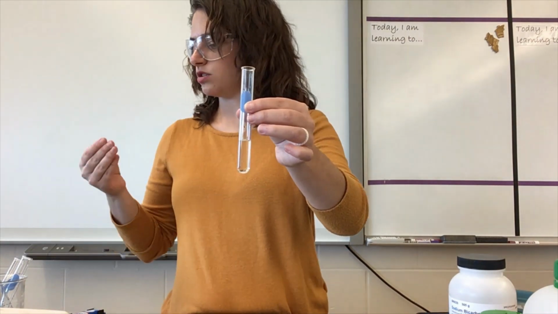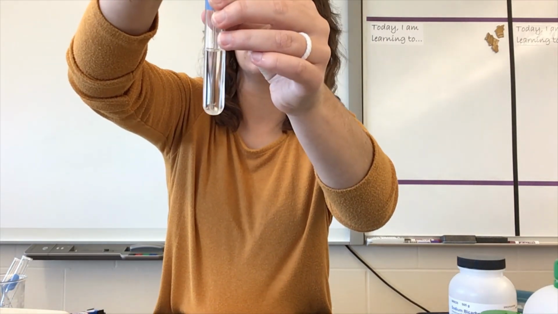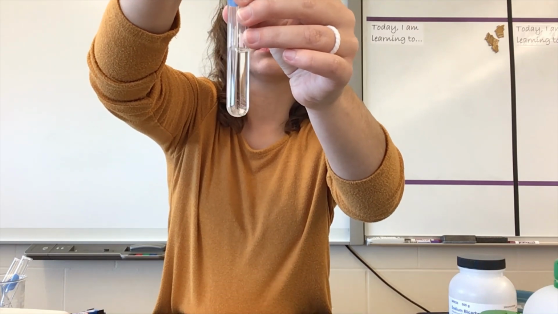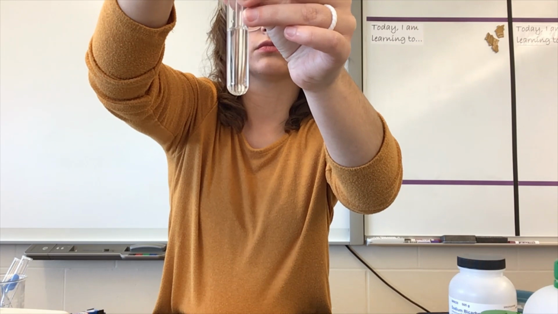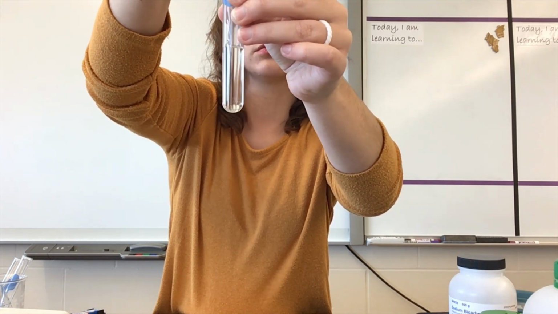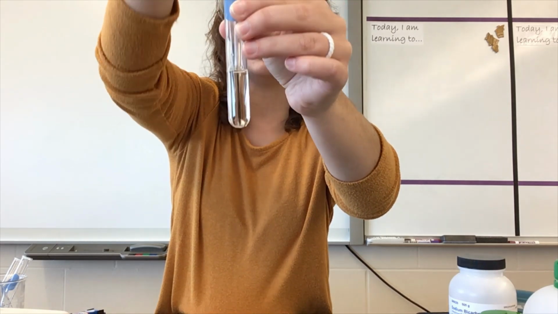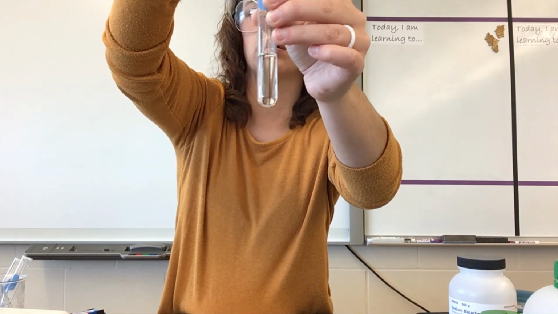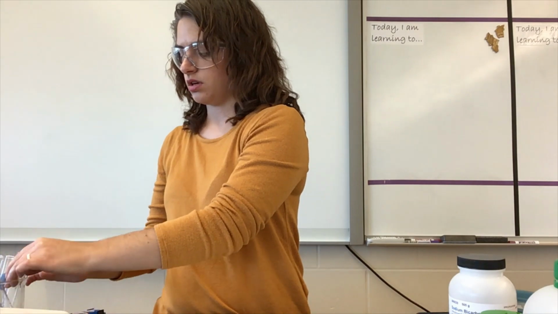So put some in my test tube, add some water, give it a stir. And it's definitely soluble. It all dissolved in water. Okay, so my sucrose is soluble.